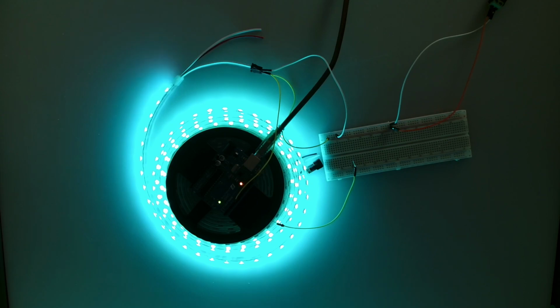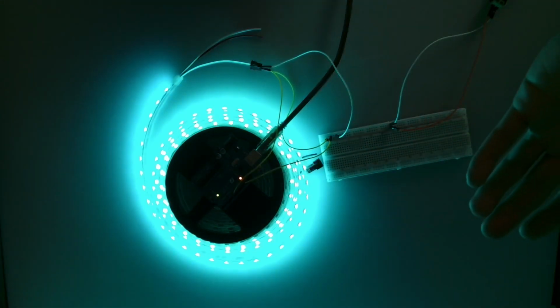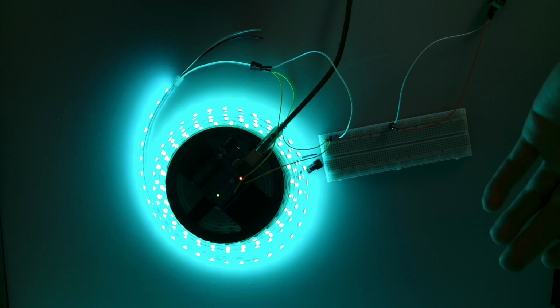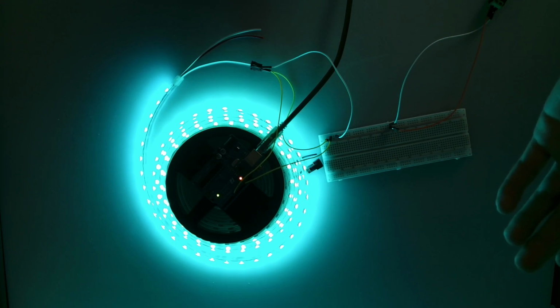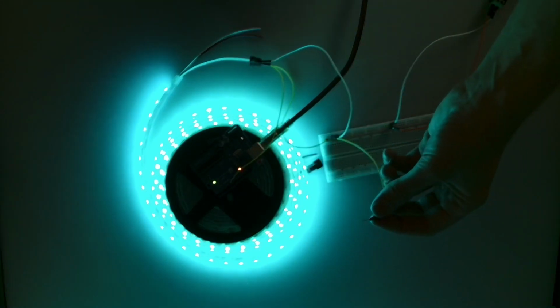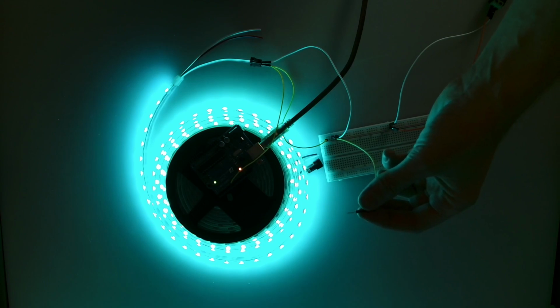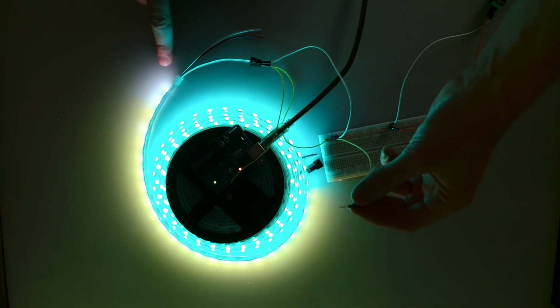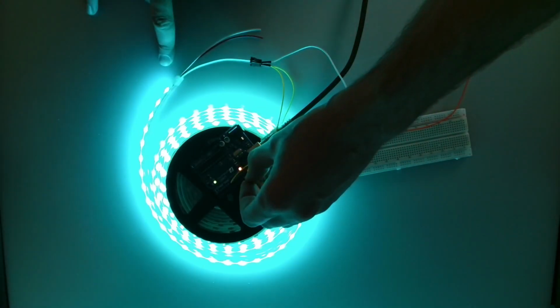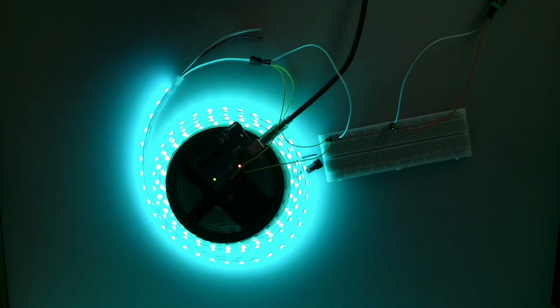So if we put a common ground in, it normalizes the baseline voltage and will essentially remove this noise. So we'll do that now. As soon as we add the common ground, they become stable. If we take it away, they start to change again. And as soon as we add the common ground again, they become stable. So that's always the first thing to check.